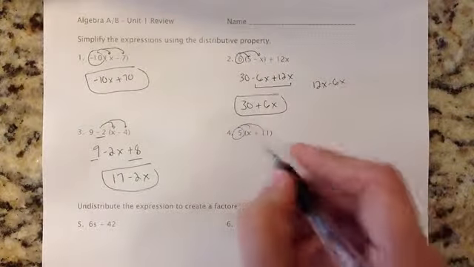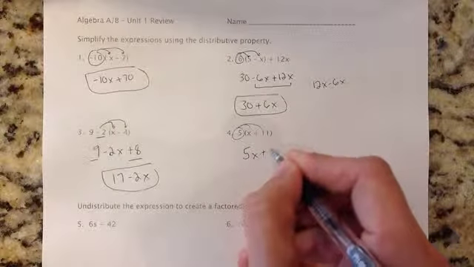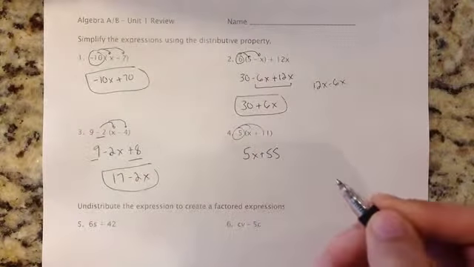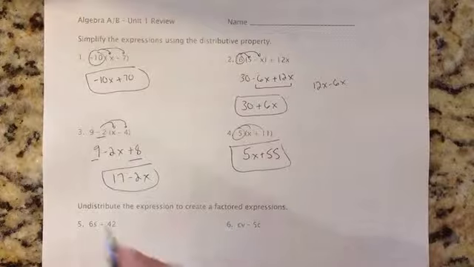5 goes to the x, 5 goes to the 11. So I've got 5x, 55. Box that bad boy up, we're done.